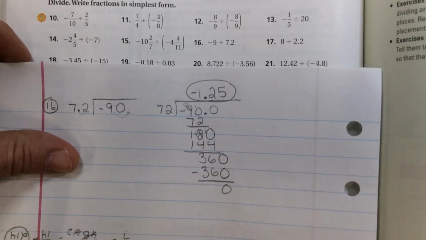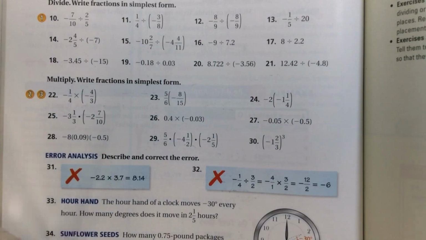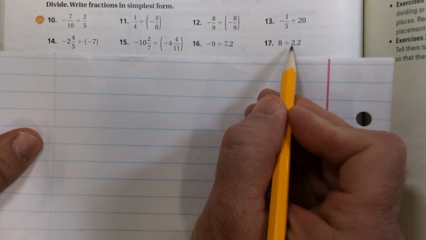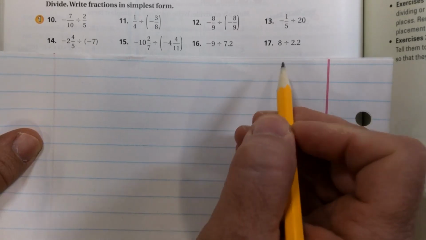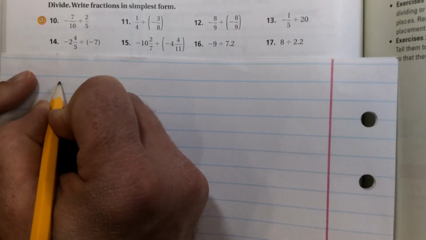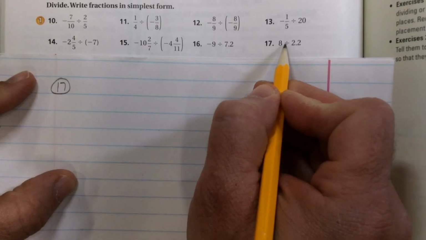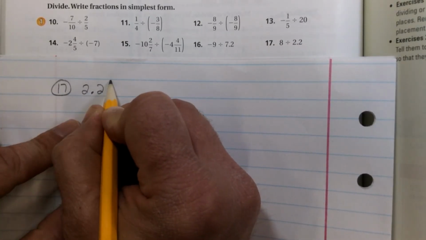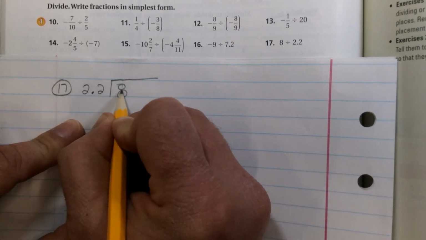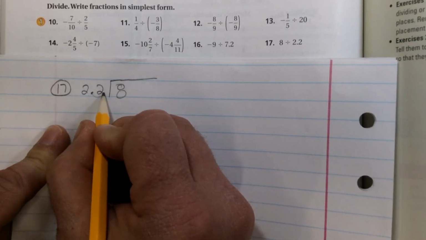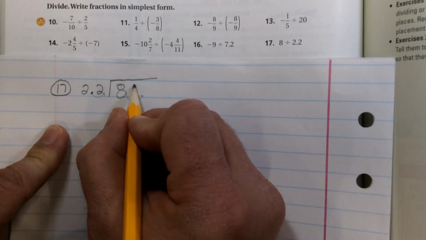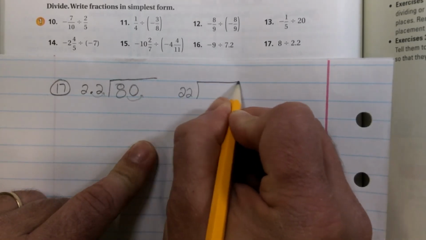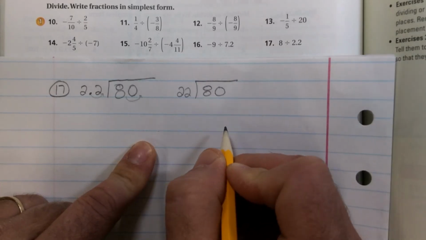Number 17 is 8 divided by 2.2. Both positive, so my answer is going to be positive. But for number 17, make sure with 8 divided by 2.2, the 2.2 is what's going out on the outside, and the 8 goes on the inside. I need to move this decimal one spot, so I move this decimal one spot, filling in with a 0, of course, making this 22 into 80.